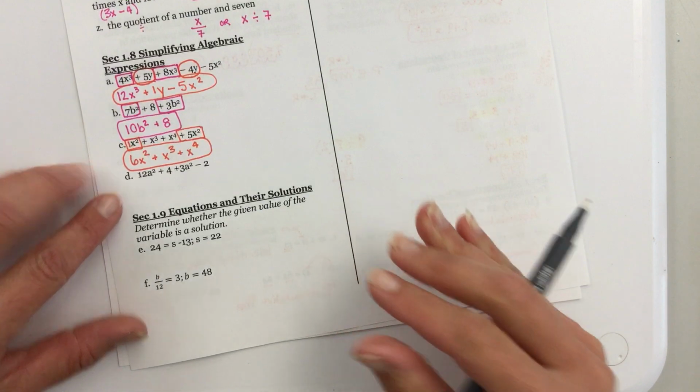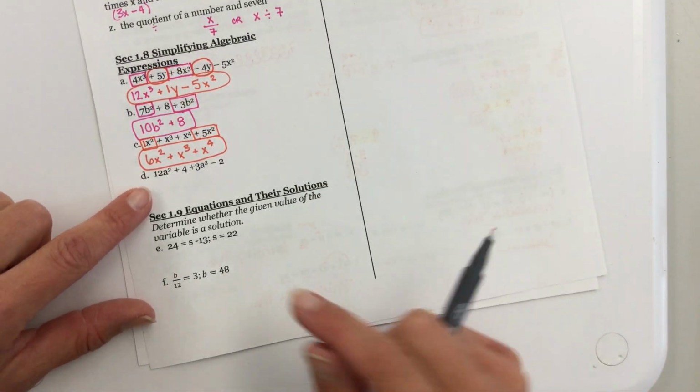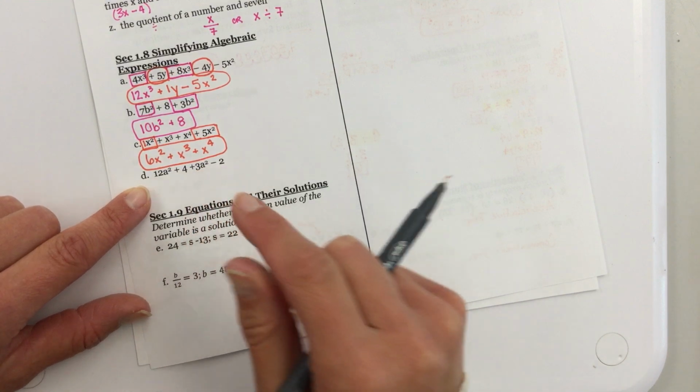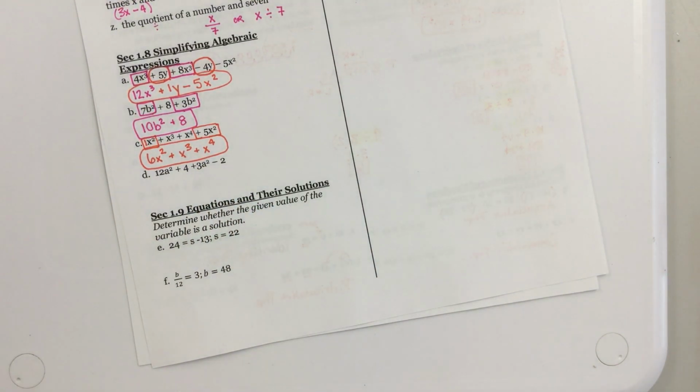Okay. Last problem like this. I gave you 12a squared plus 4 plus 3a squared minus 2. So raise your hand and tell me which ones I can put together.